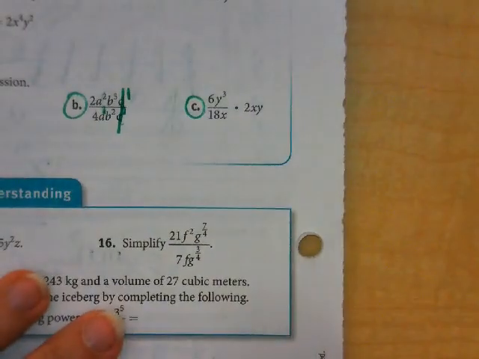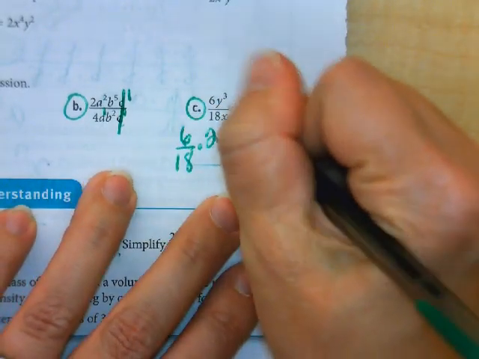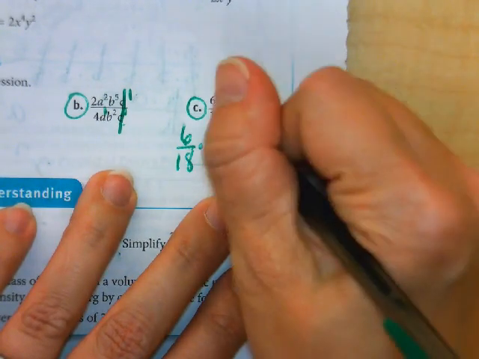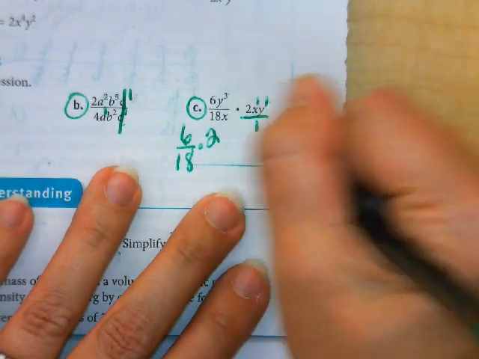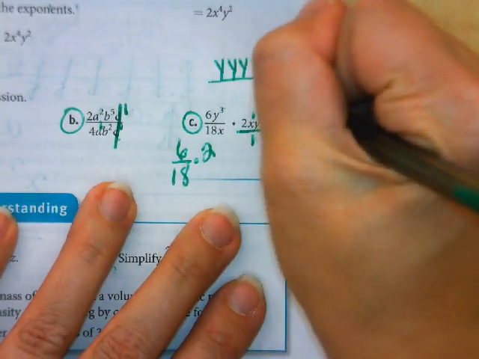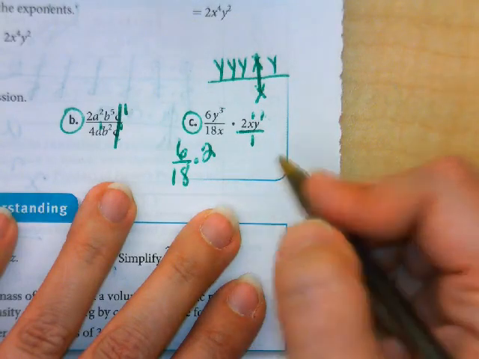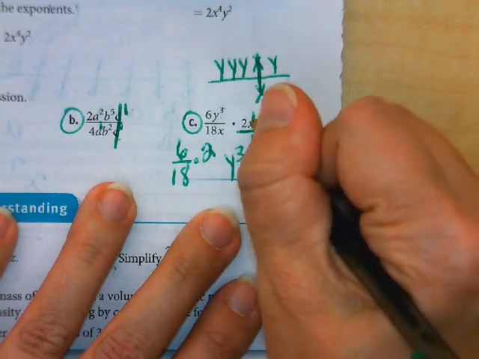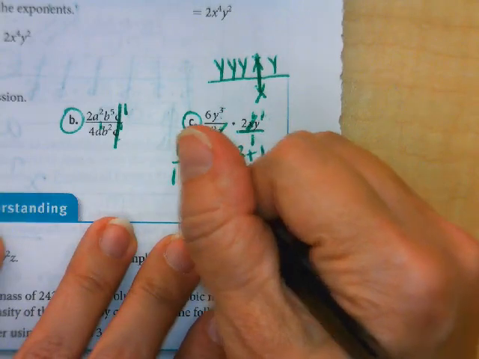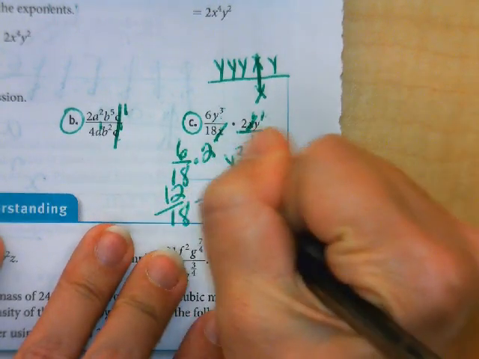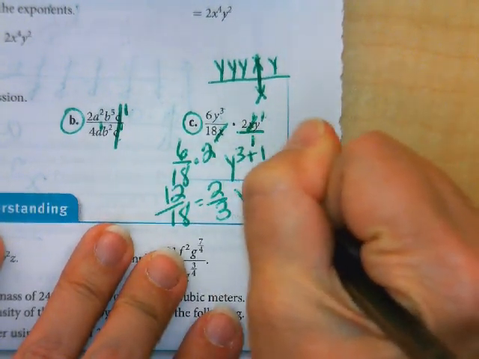And then finally, letter C, I'm going to write all of my coefficients separately. And then I have, if you wanted, you could put a 1 down here. So I have 3 on the top. I'm actually going to expand this one so you can see what's happening. I have y to the third, x, y on the top, and then I just have an x on the bottom. So I can see here that I will get y to the fourth because y to the 3 plus 1, and then x divided by x eliminates. So 6 times 2 is 12. 12 over 18 becomes 2/3 y to the fourth.